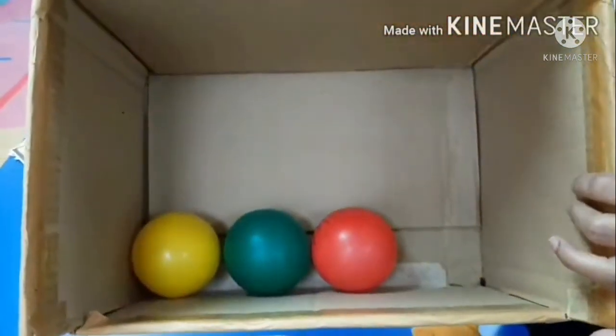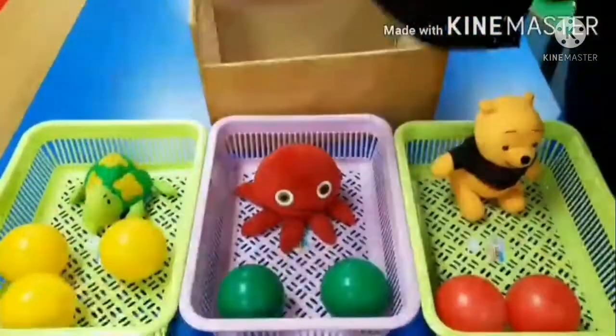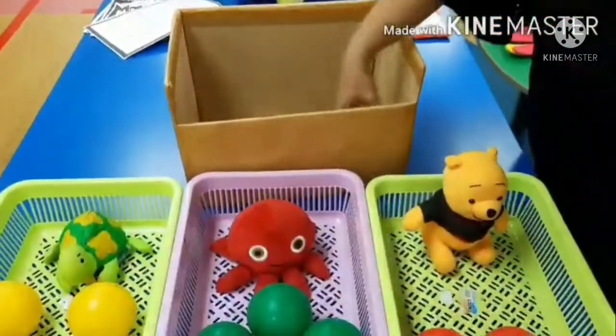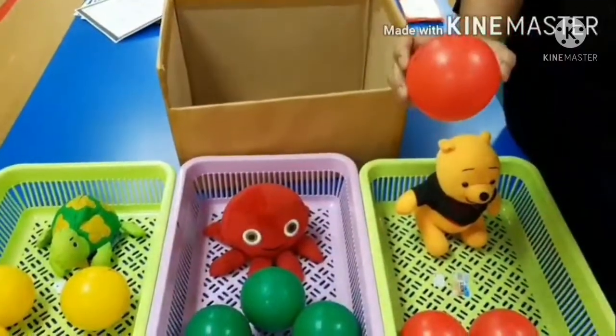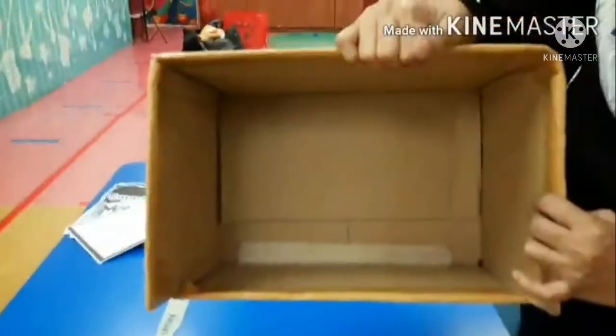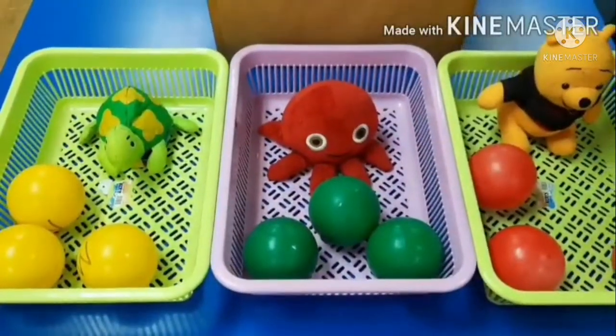Shall we give it out to the toys? Yes. Alright. Last ball. Yellow ball for Mr. Turtle, green ball for Mr. Octopus, and the last red ball for Mr. Bear. No more balls in the box. Now, how many balls does each of the animals get?